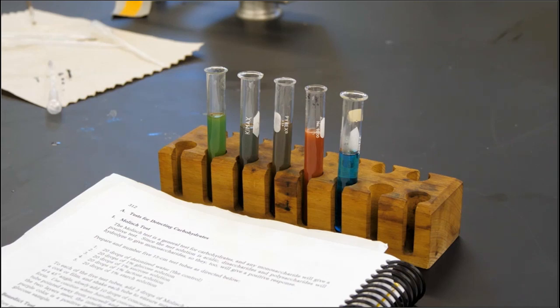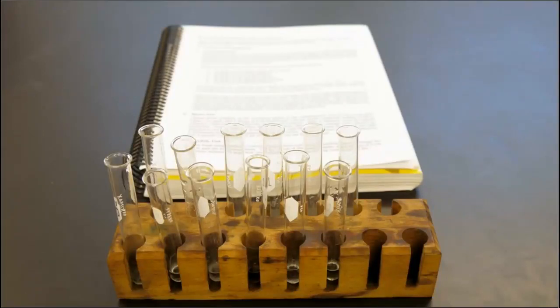report sheet. And just remember that any carbohydrate that can form a free aldehyde group in a solution will react with the Benedict reagent to form a brick red, brown, or occasionally yellow precipitate. A precipitate of any of these colors is considered a positive test. However, a color change in the solution without the precipitate is a negative test. Part B, tests for detecting protein.